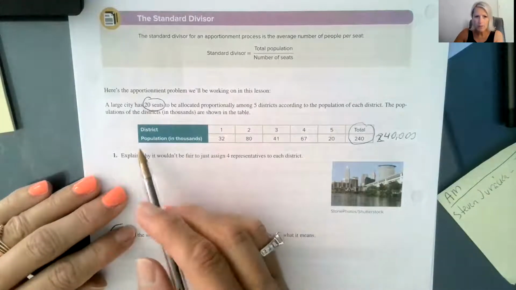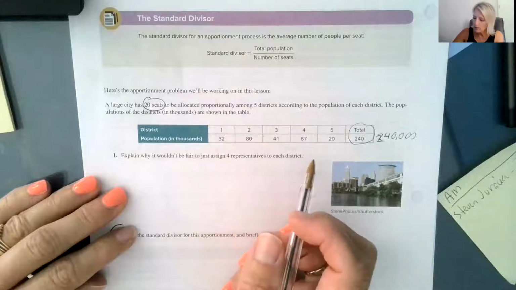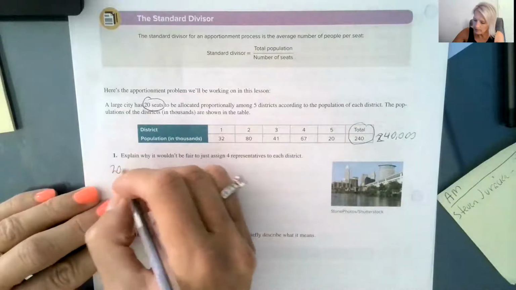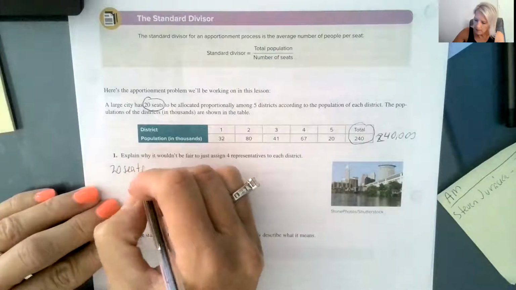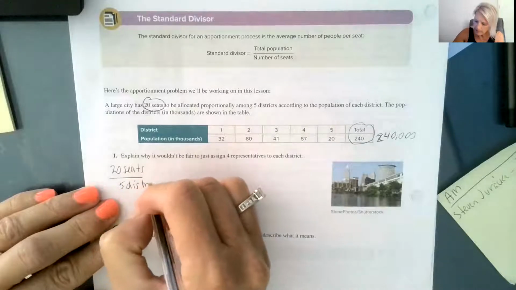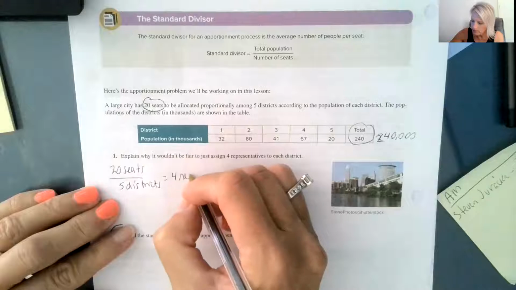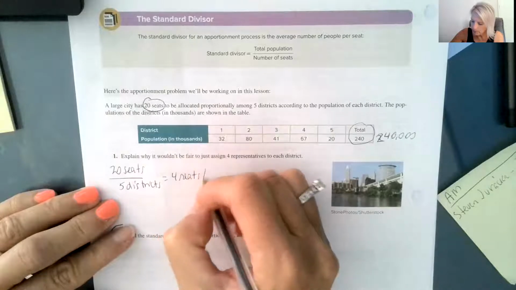It says, explain why it wouldn't be fair to just assign 4 representatives to each district. So if I took the 20 seats and divided by the 5 districts, that would be 4 seats per district if they each got equal.